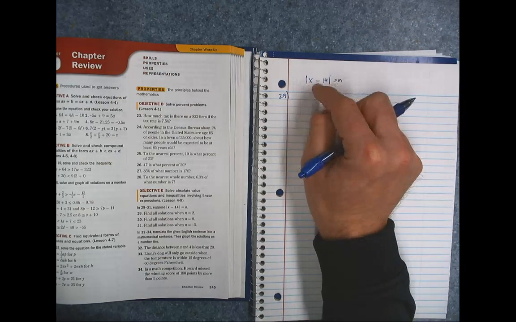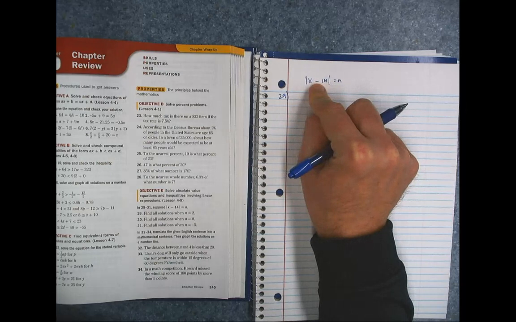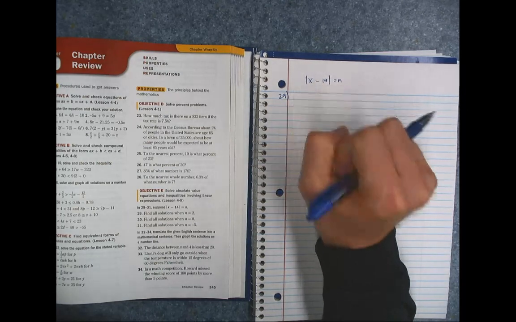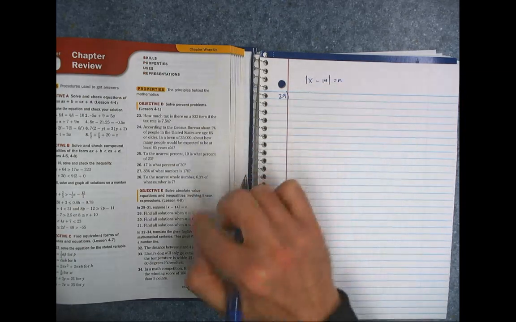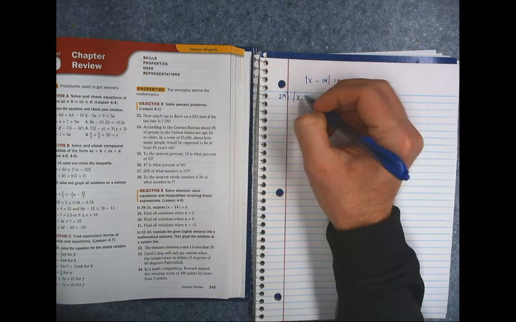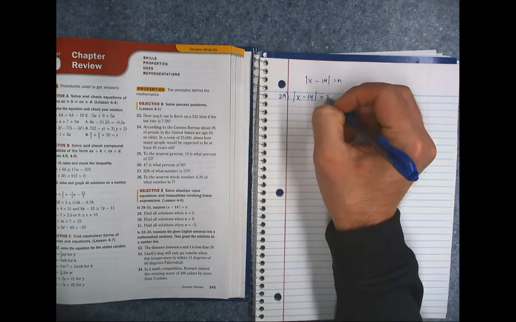So we don't just turn this to a plus. You get the value on the inside. That becomes a positive. So for 29, we are changing n to 2. So we're going to find the solutions for when n equals 2.